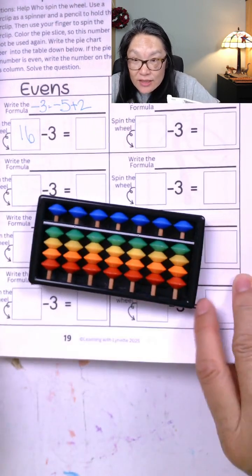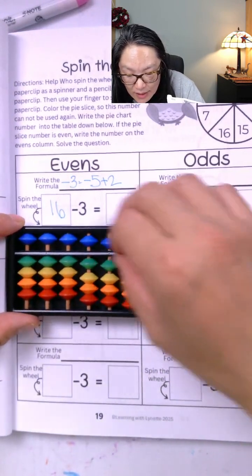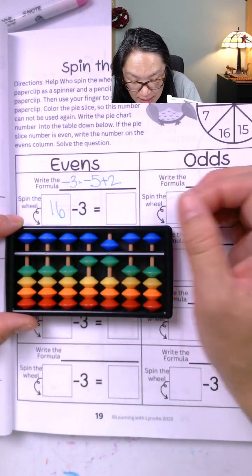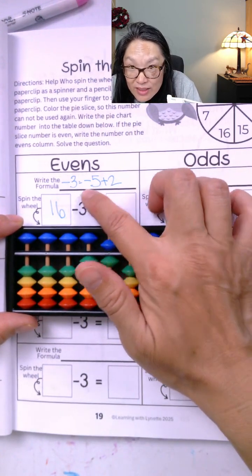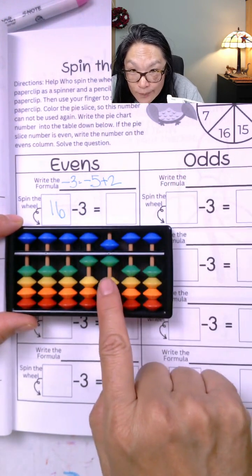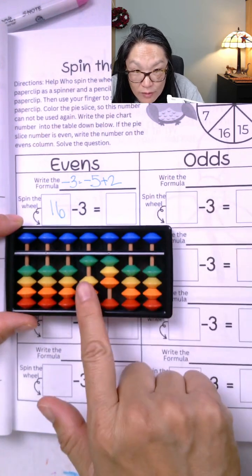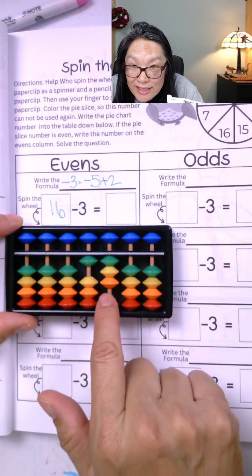So that's what we're doing. And you'll see that it's the same thing, the same concept. You see the number pattern. We have 16, and then take away the 3. When we take away the 3, there's not enough to take away the 3. What do we do? Minus the 5 plus the 2. So my final answer is 13.